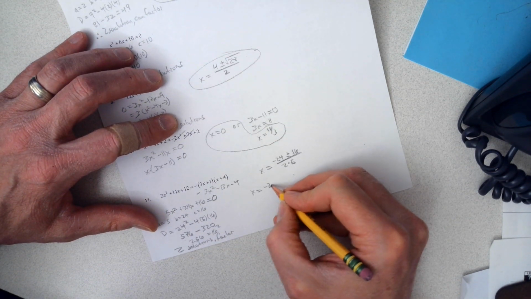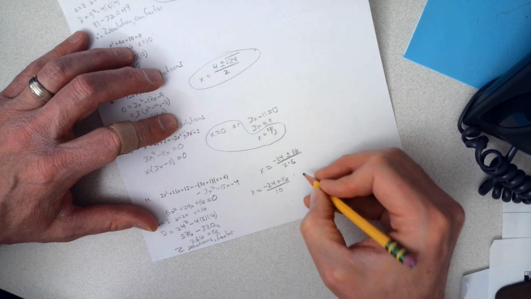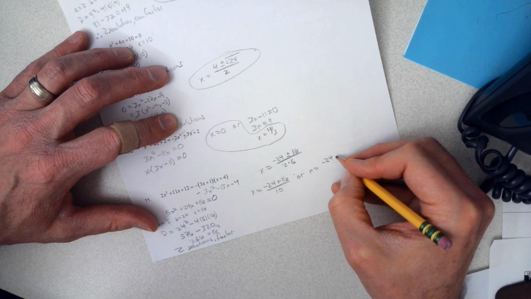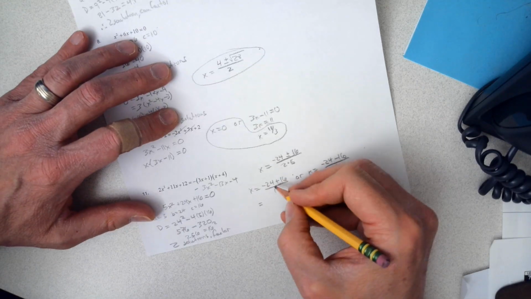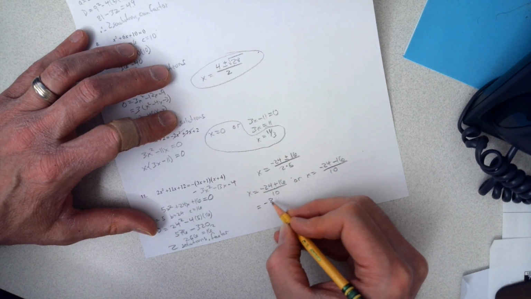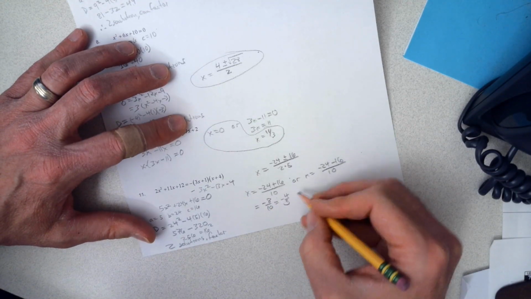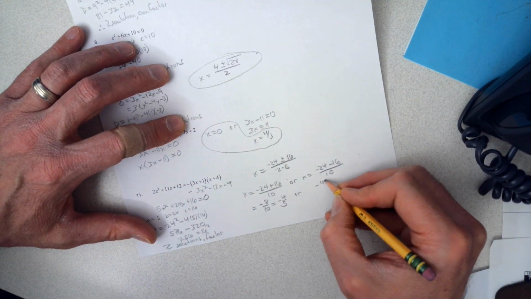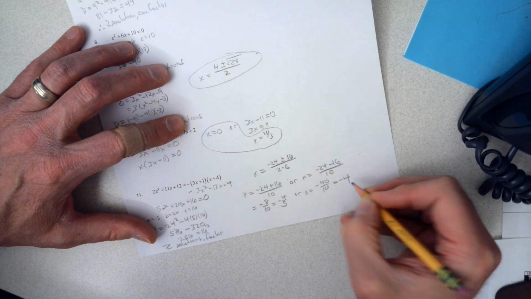One of them is x equals negative 24 plus 16, all divided by 10, or x equals negative 24 minus 16, all divided by 10. Negative 24 plus 16 is negative 8 over 10, which reduces to negative 4/5. Or negative 24 minus 16 is negative 40 over 10, which is negative 4.